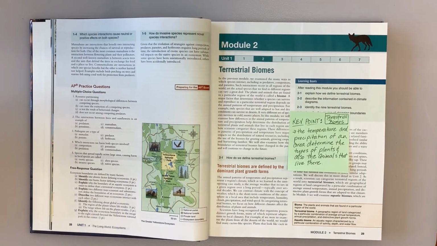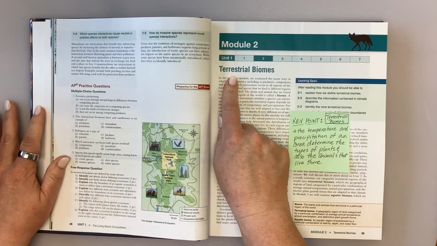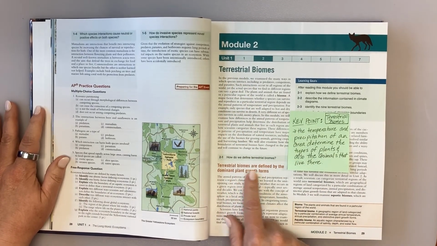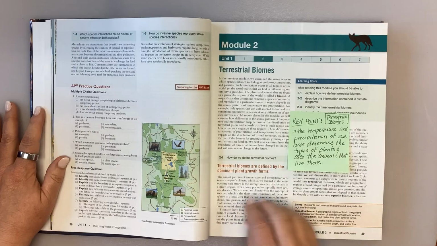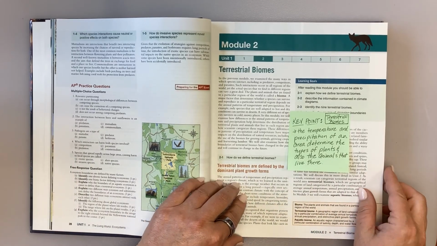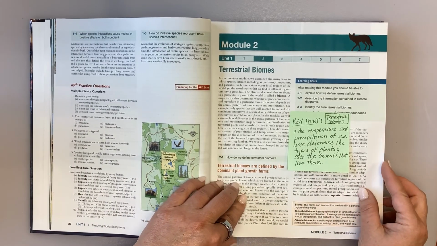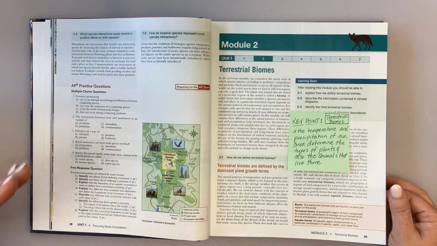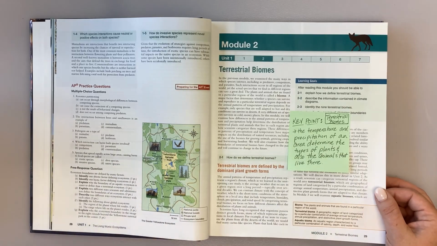Okay, we are now going to go through Module 2 in our textbook, and this is on terrestrial biomes. So we are going to be talking about what a biome is, and then what characteristics each of the different terrestrial biomes possess.